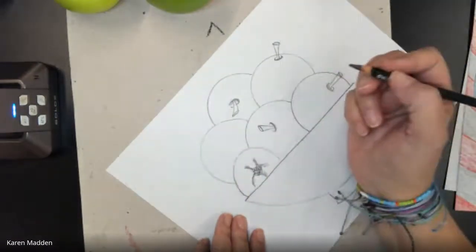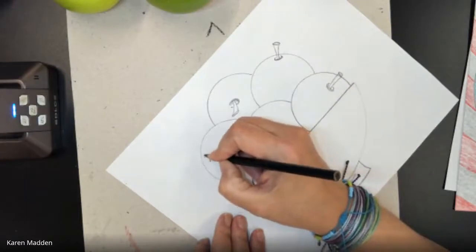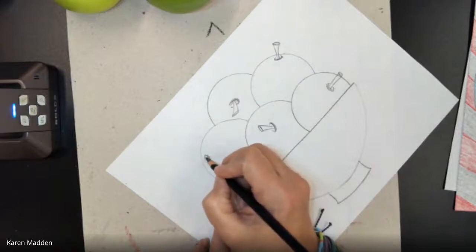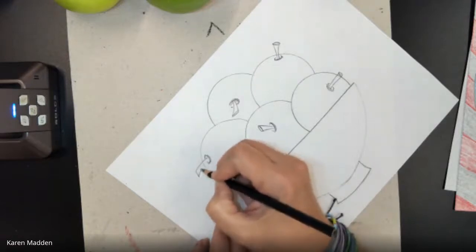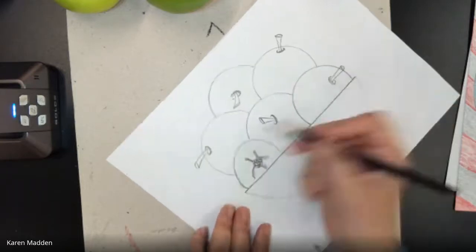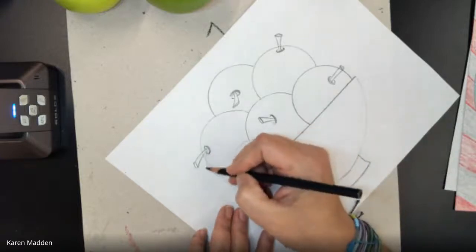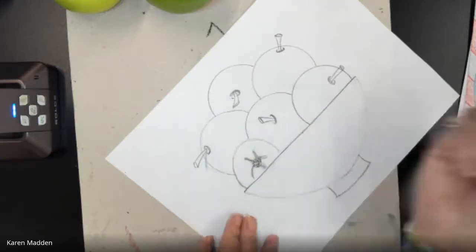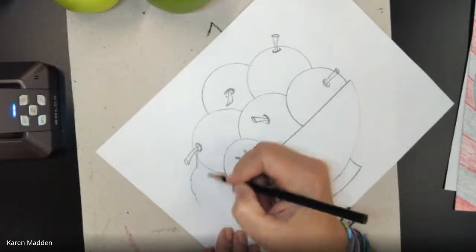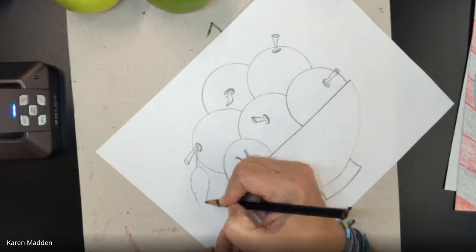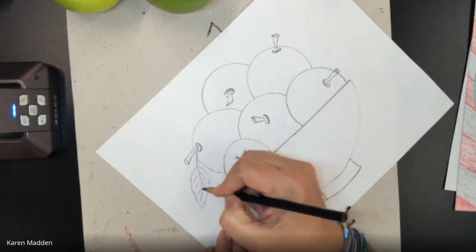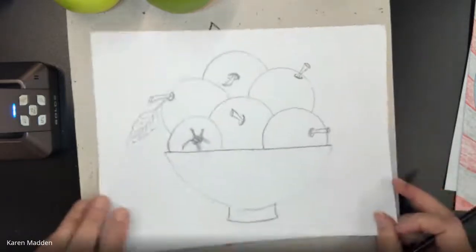And then I think I'm going to do this one over here. So we don't have to put stems on all these, but it's just kind of fun to draw the stem. Now on this one, I want to add a leaf. So I'm just going to come over and have a little line coming down like this. And then I'm just going to add a leaf shape. Maybe this one got picked in a hurry and they forgot to take the leaf off of it. So that one's still going to have a little leaf on it.